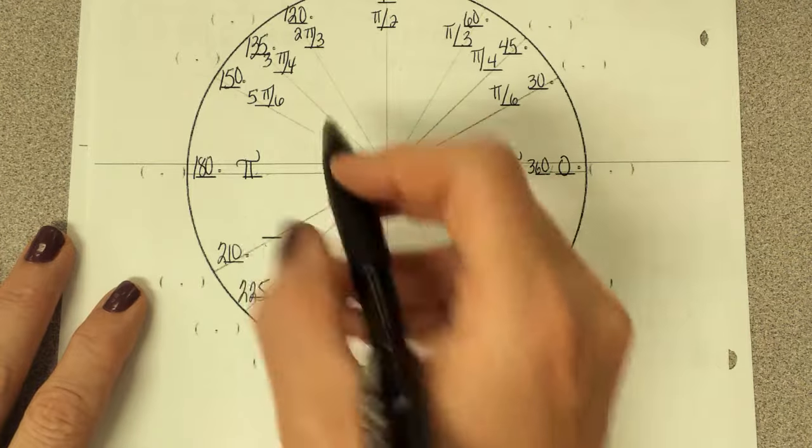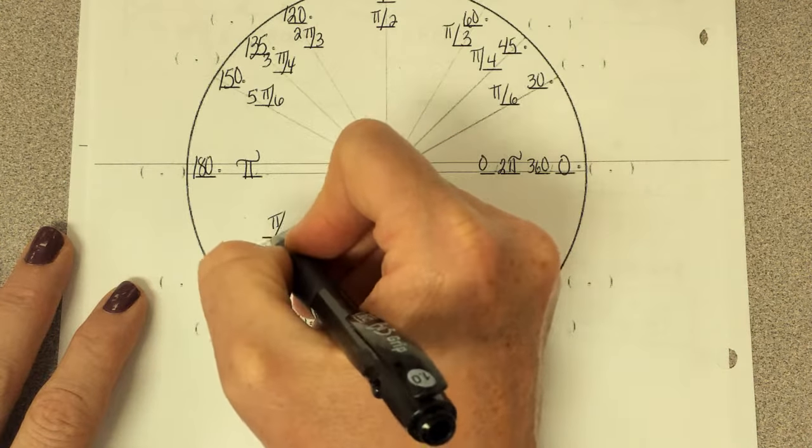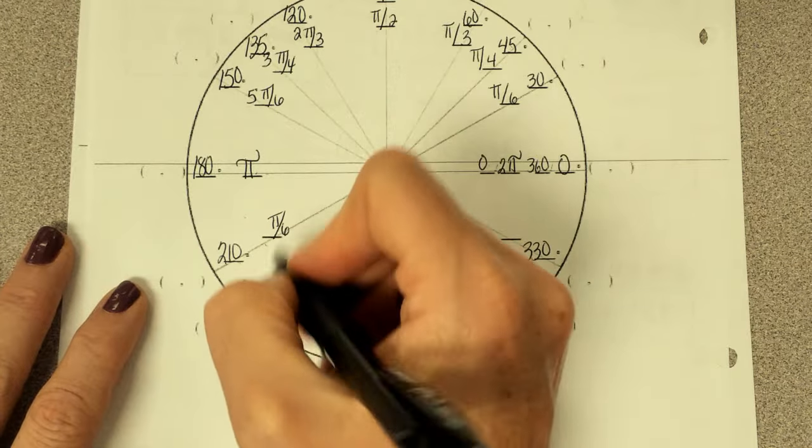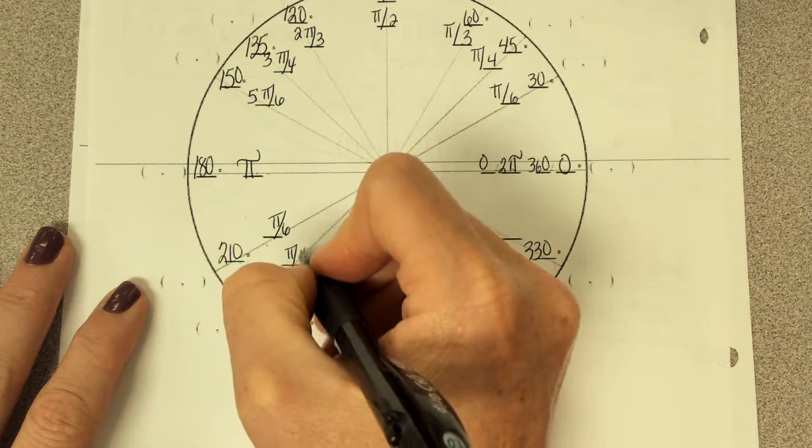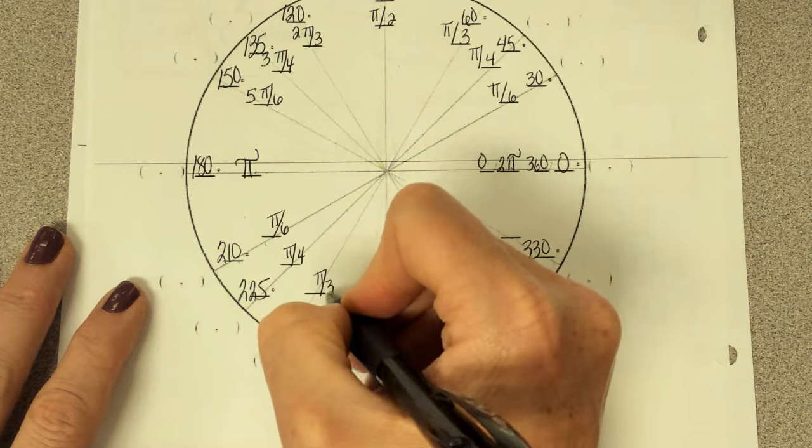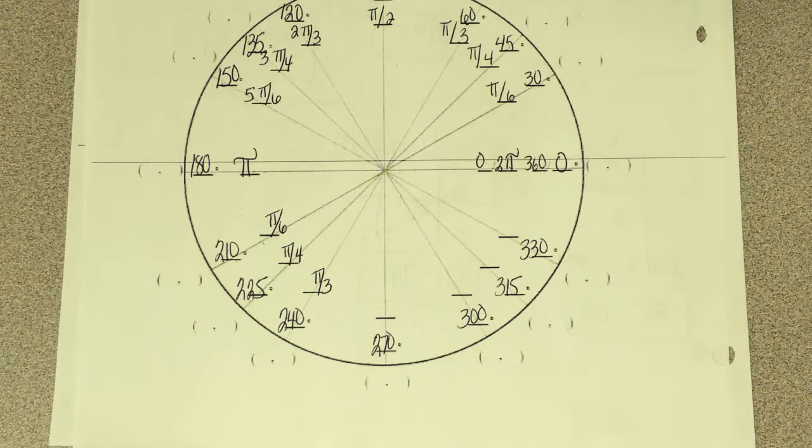This again, a 30 degree reference, so it has to be something pi over 6. This has to be something pi over 4, something pi over 3. Figure those out, and then I'm going to call on you.